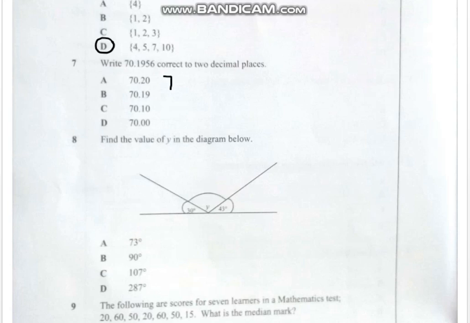So this is going to be 70.19, plus 1. So there's a plus 1 to 9. Now 9, when we add the plus 1, will become 10. And we cannot write 10 in this case. So we pass over the 1 to this 1 which is here.